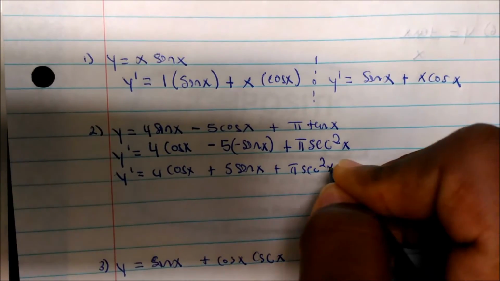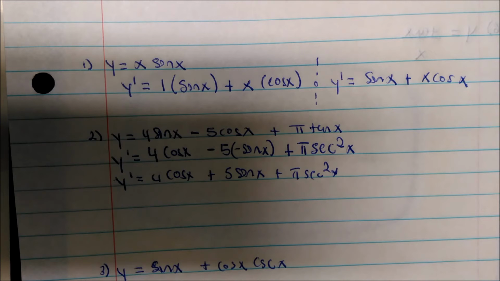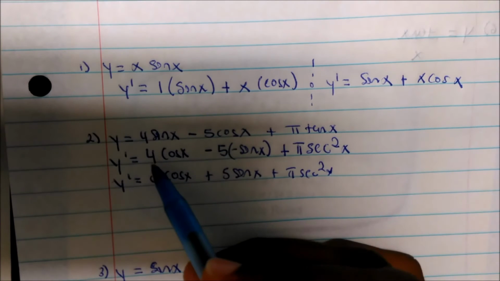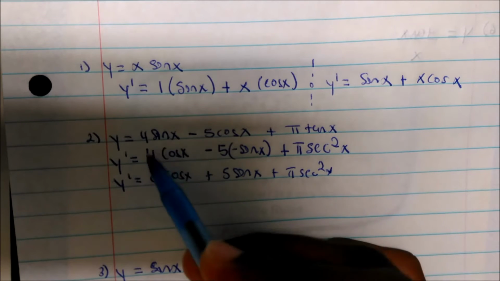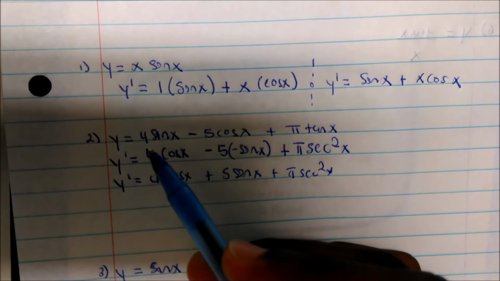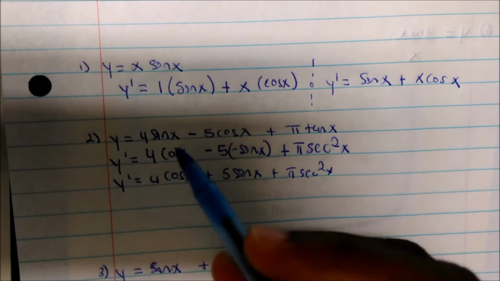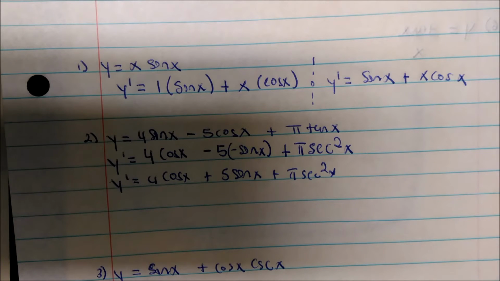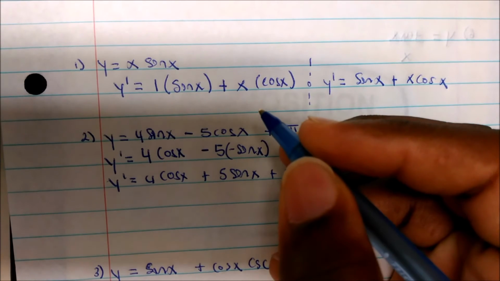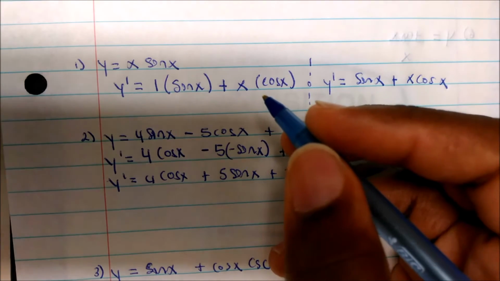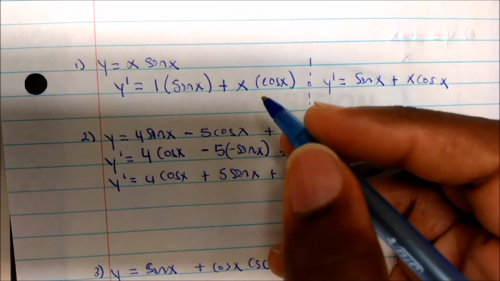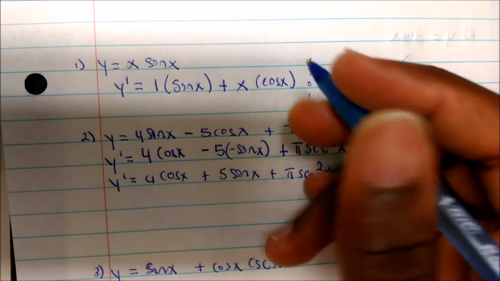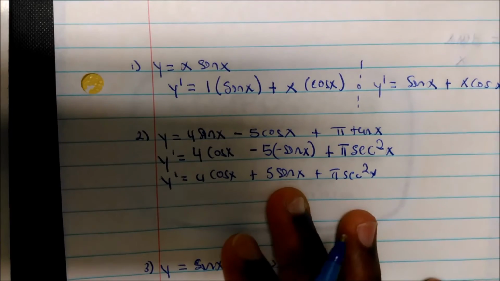Now I just said a bunch of stuff, and I want you to understand what I mean. When I say anytime you have a constant multiplied by another thing, it could be anything. It could be x, it could be cosine, it could be any number. The derivative of a constant times anything is just the constant times the derivative of that thing. And so that's just a shortcut to remember.